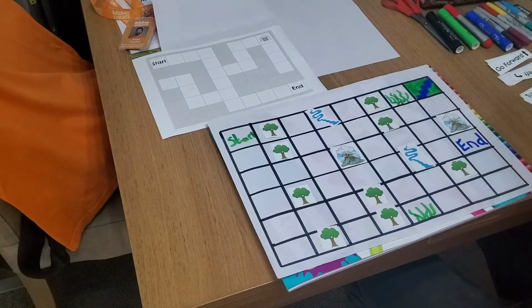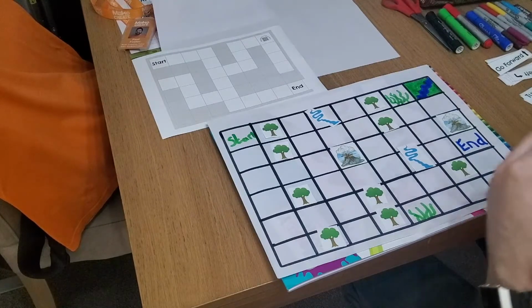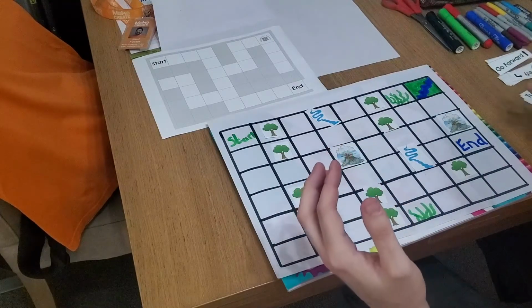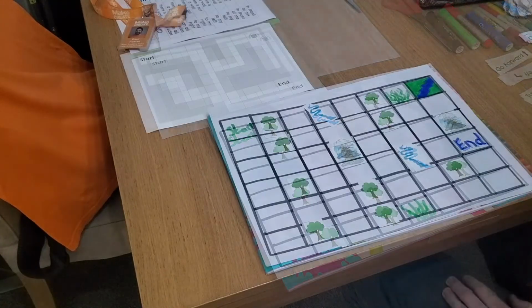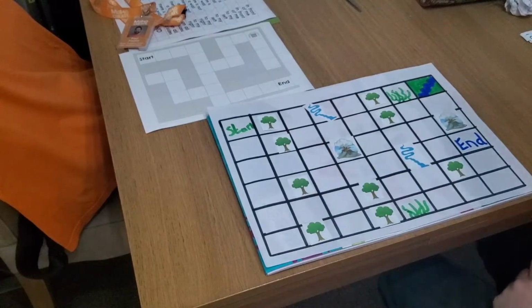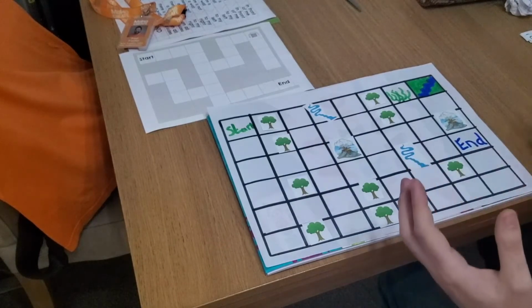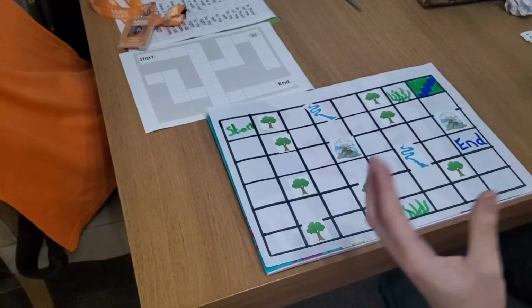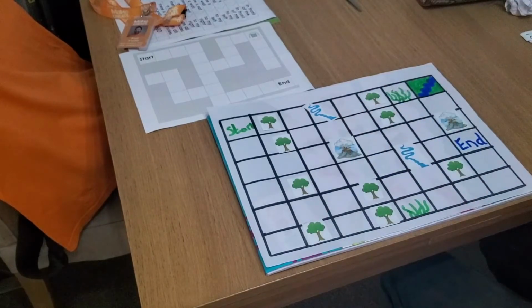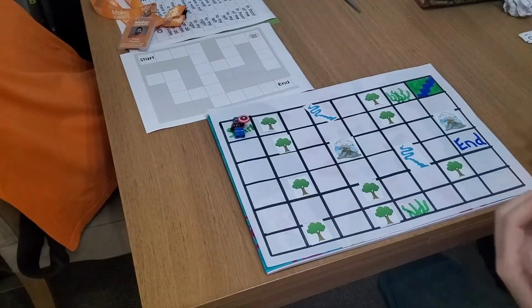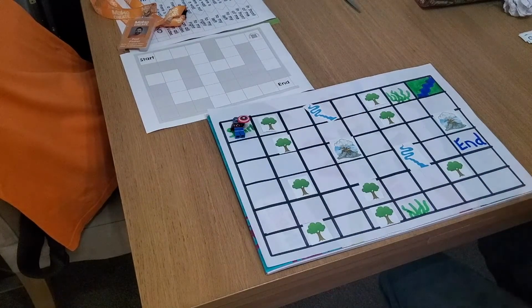Okay, so once you are happy with how your maze is laid out, next step is to get a character into our maze. There's quite a few different ways you can do this. You can design a character on paper, you might have a favourite toy, you might have a Lego piece, you might have something that you want to use in this maze. What I'm going to do is use Captain America.